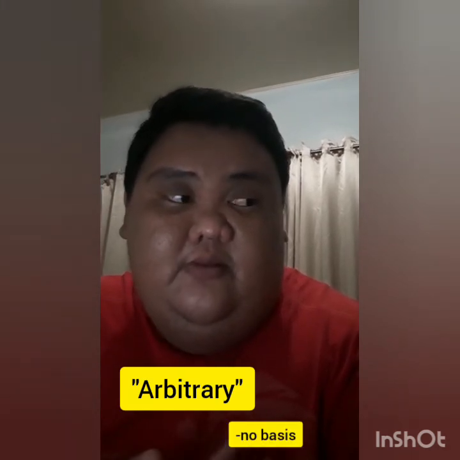So for better understanding, let's define arbitrary. Pag sinabi nating arbitrary, no basis, walang dahilan, basta na lang ginawa, no? So according to this article from your module, if you do not know a language, kung hindi mo alam ang isang salita, wala ka talagang pag-asang maintindihan yon, no? Kasi the words are actually produced and made without a basis.